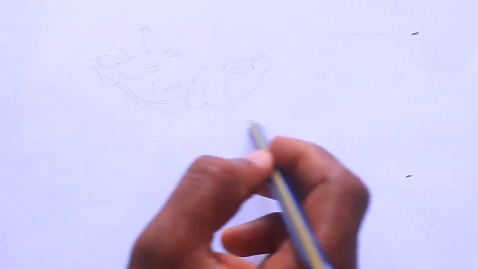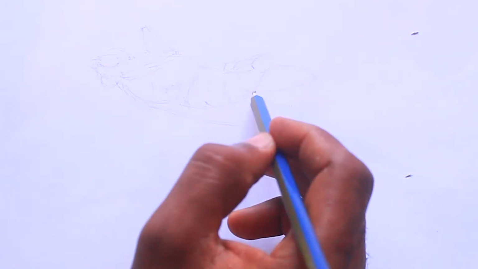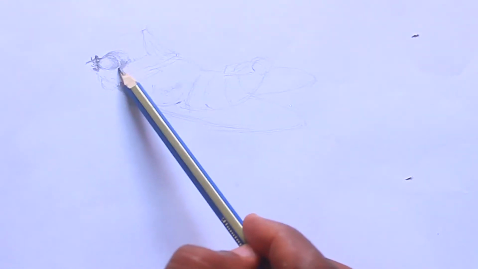Today we are drawing and shading a housefly, and we're starting from the basic shapes, a simple shape, and we'll be adding tones to get our full 3D image.